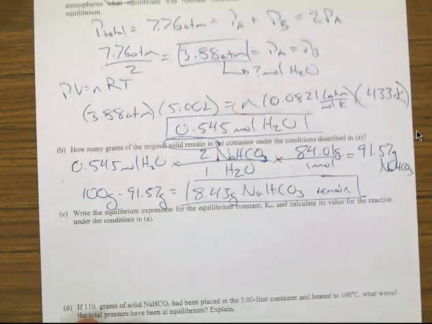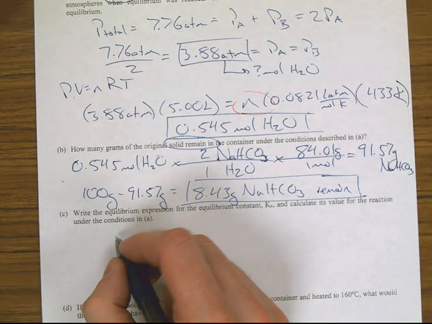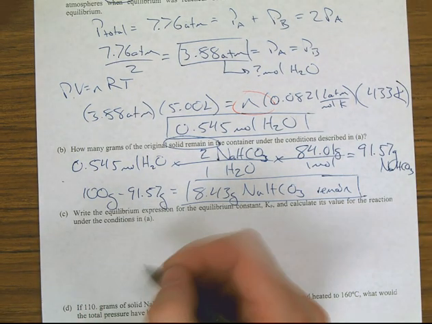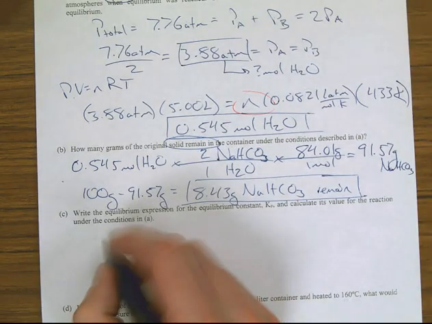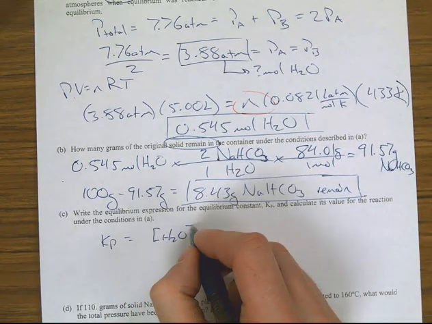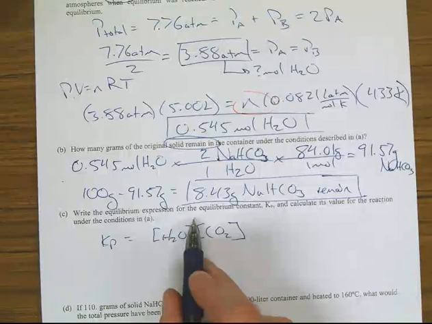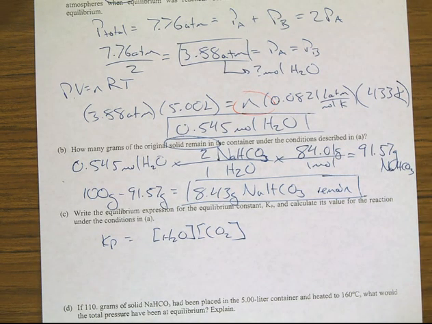All right, C, it asks for the equilibrium expression. The equilibrium expression, remember, only works for things that are aqueous or gases. It doesn't work for solids and liquids. So K sub P this time is just going to be the pressure of H2O times the pressure of CO2. And there aren't any exponents because the coefficients are 1.